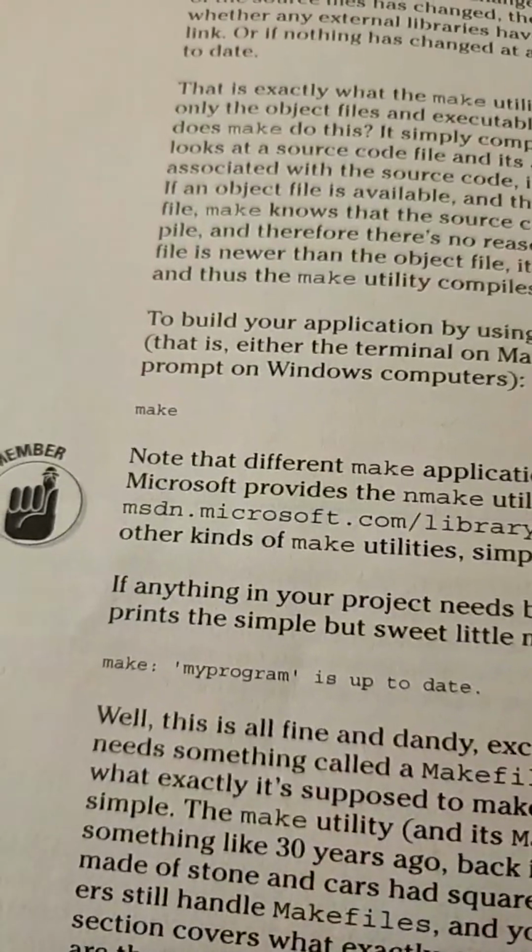To build your application by using make, you just type this at the console, that is either the terminal on Mac or Linux computers or the command prompt on Windows computers. So all you do is type the word make. Remember, the different make applications have different names. For example, Microsoft provides the and make.